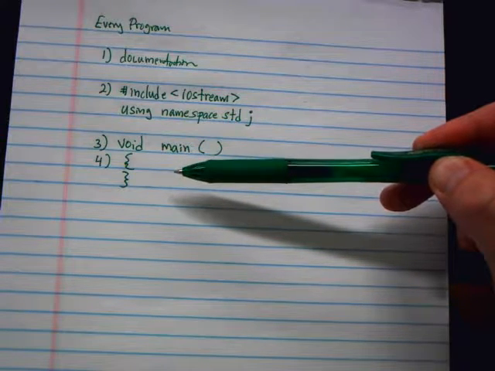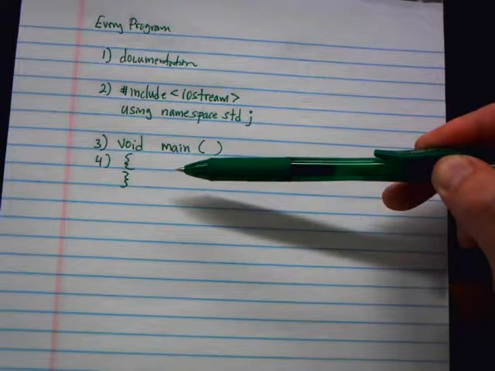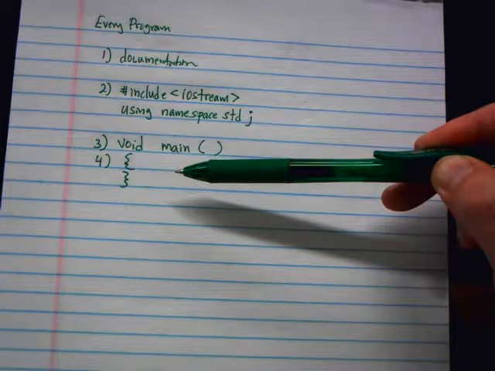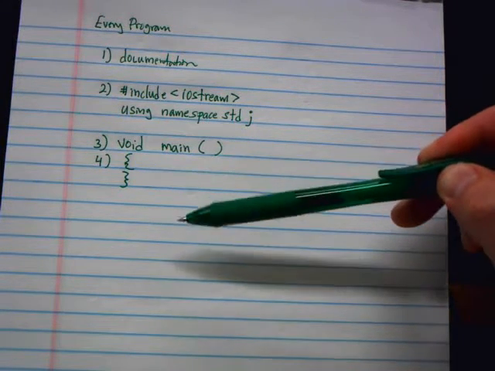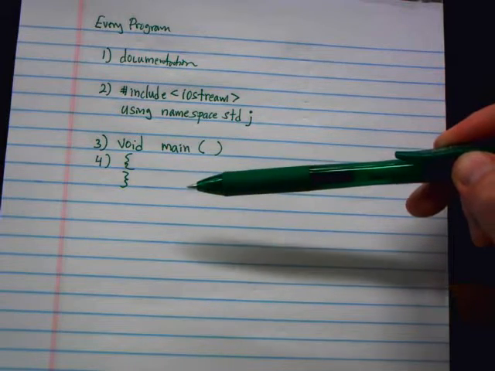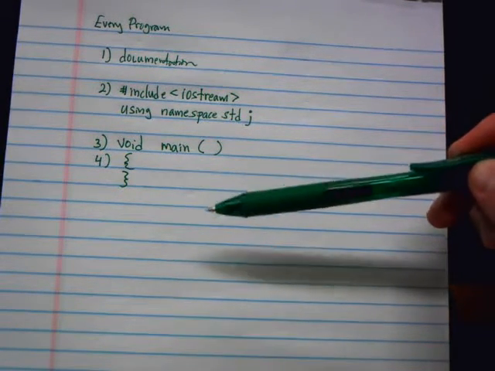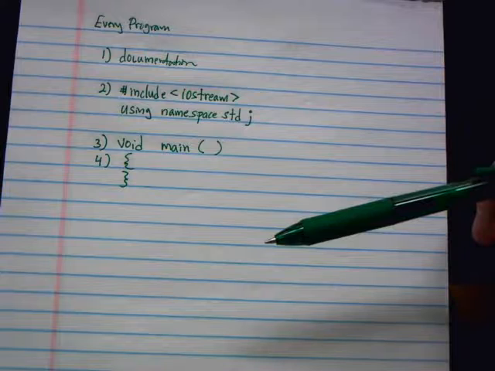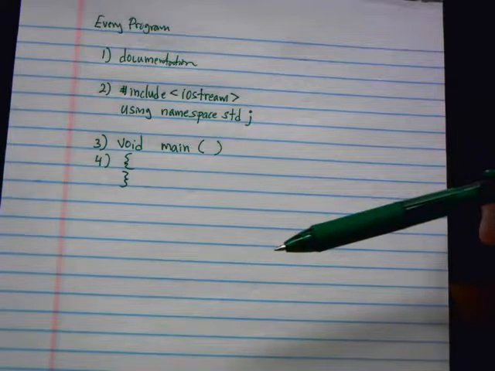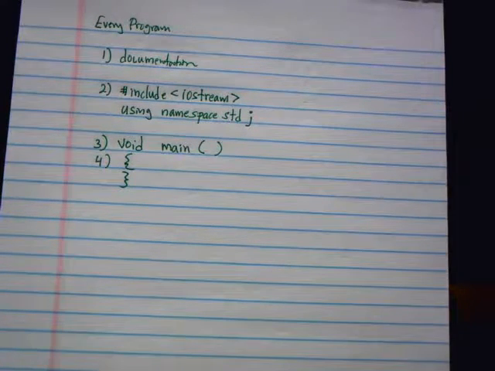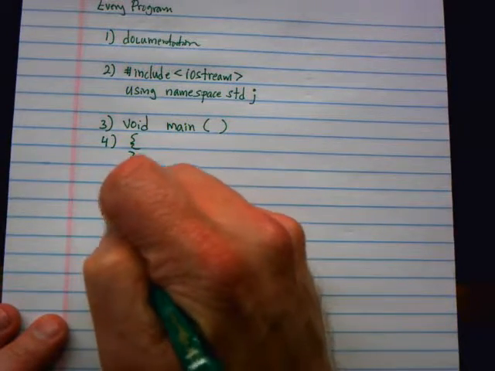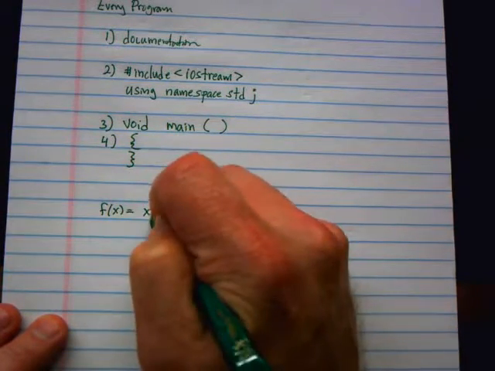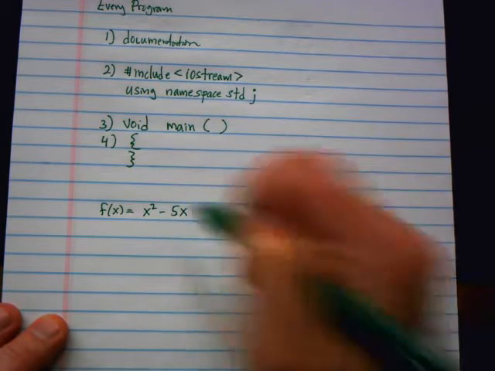What do functions in math do? Represent lines or curves. Yeah, sort of. Doesn't it find corresponding values? It is an equation, and it finds corresponding values. So in a math class, I might write f of x equals x squared minus 5x.